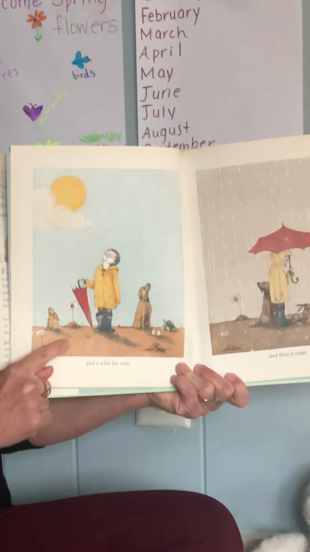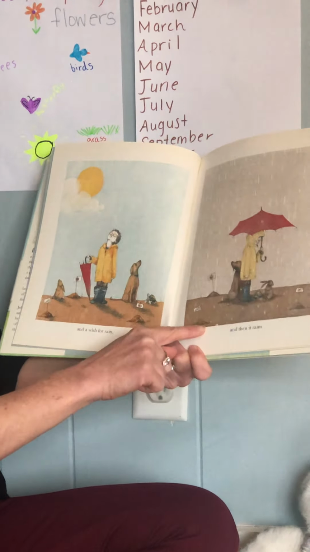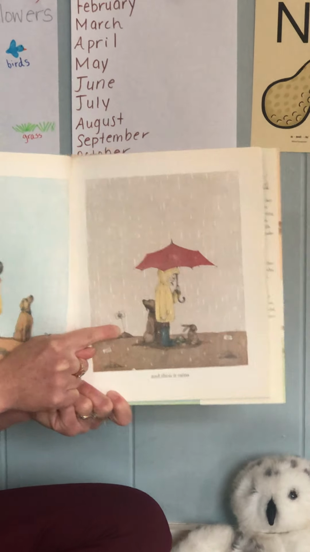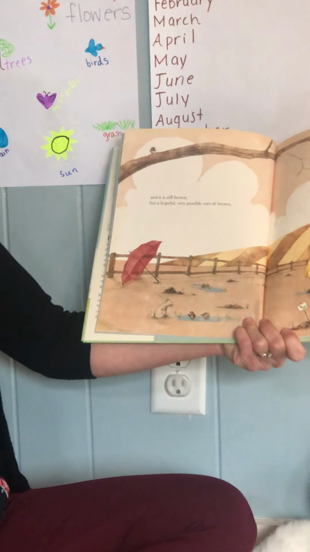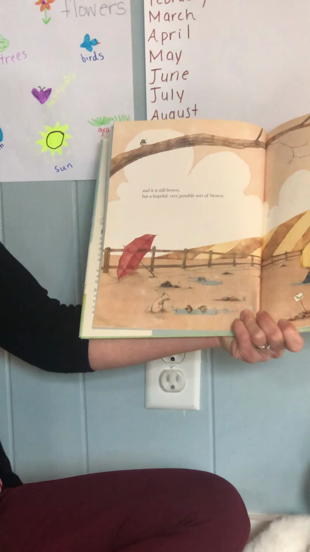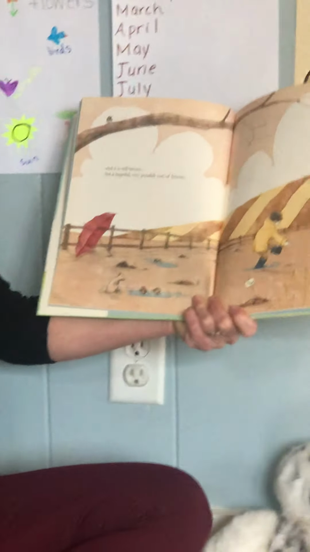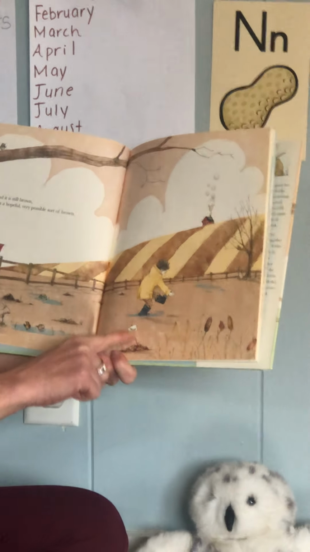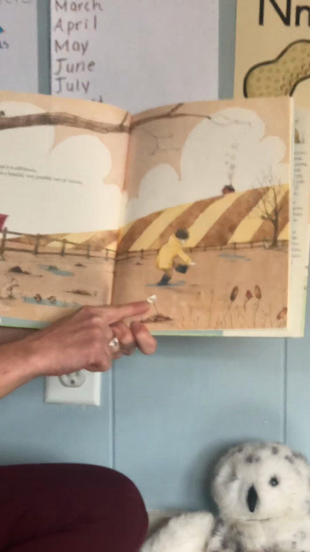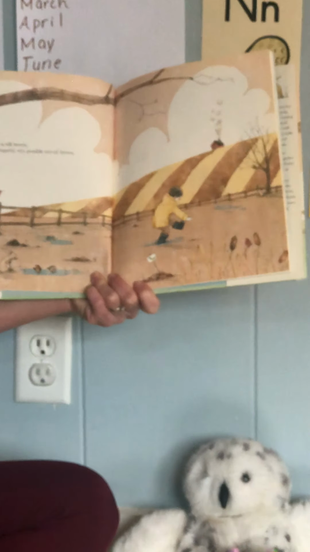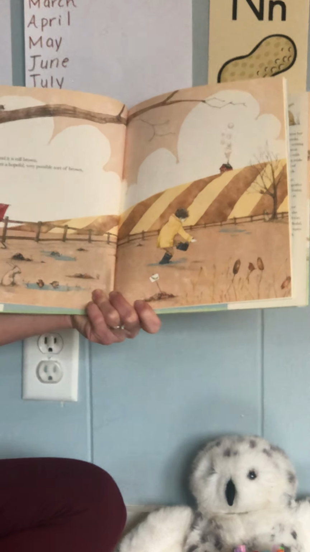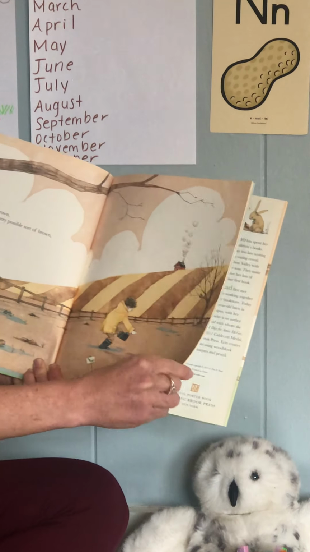And a wish for rain. And then it rains. And it's still brown, but a hopeful, very possible sort of brown. I see that he labeled something. It looks like he's planting a vegetable. And he's putting a label in the ground so he knows where it is. He has a puddle with some birds gathering.